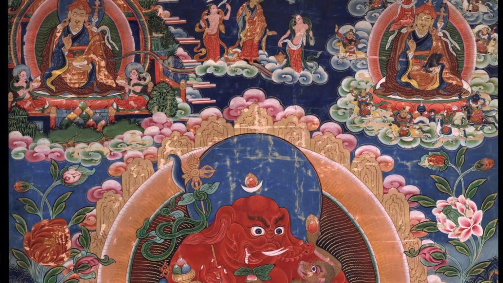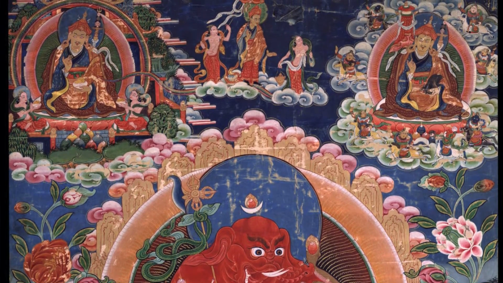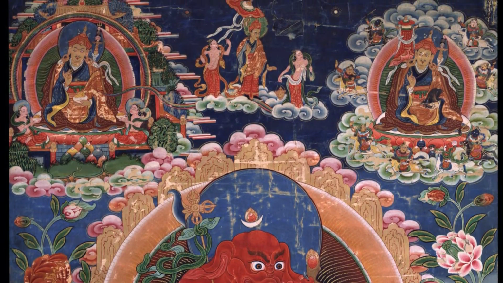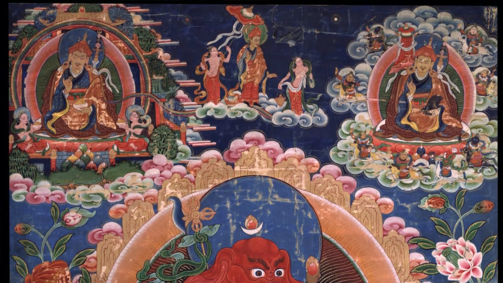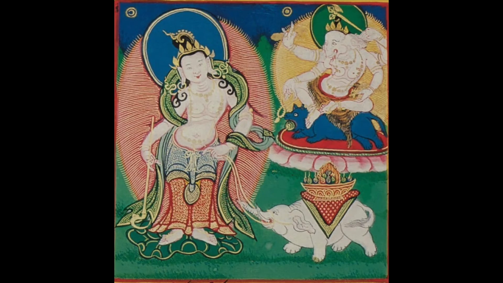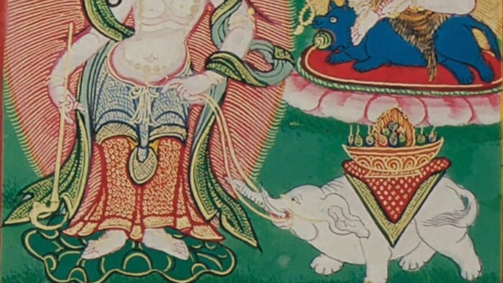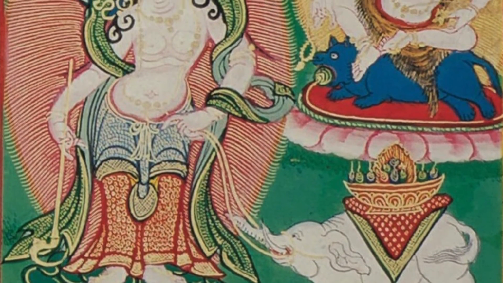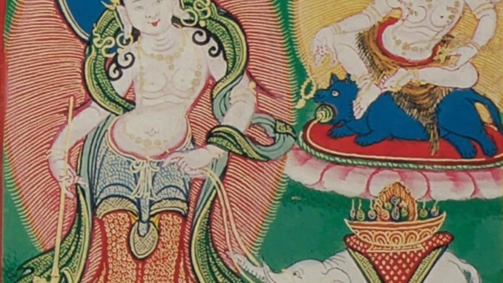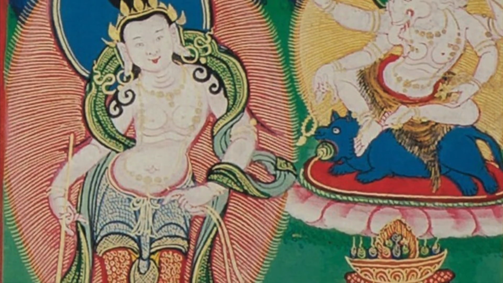What we will find with painting from the 13th, 14th century, we will find Ganapati as a secondary figure in paintings, but almost never up till now as a primary figure.